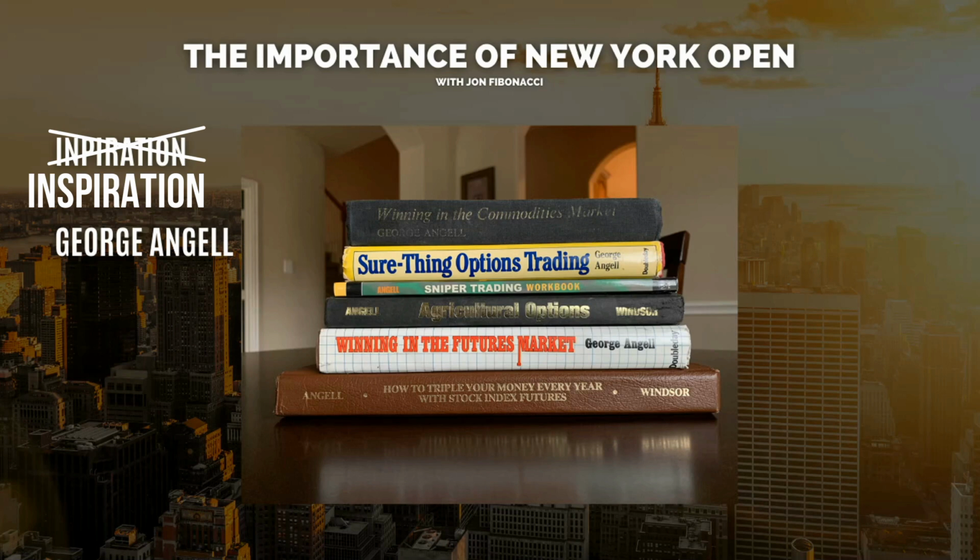This is my dining room, actually. Okay, those are the stairs. If I walk downstairs into my dining room area, this is the dining room table that I have, okay? And I just put the books on there, took a picture of it, and that was it. So my favorite books from this particular set are the one on the bottom and the one on the top. The one on the bottom is titled How to Triple Your Money Every Year with Stock Index Futures.